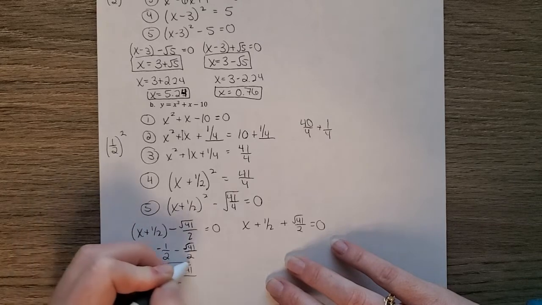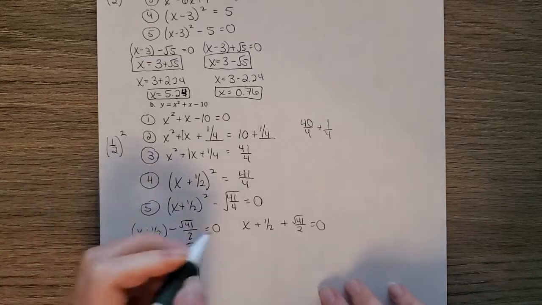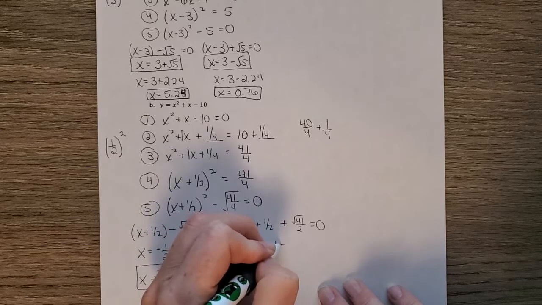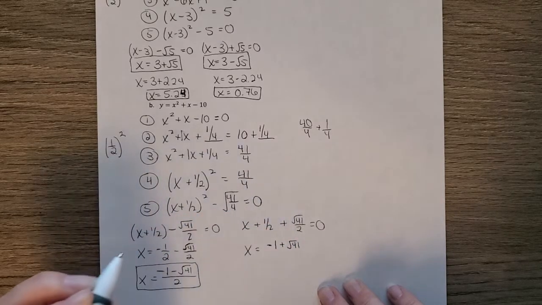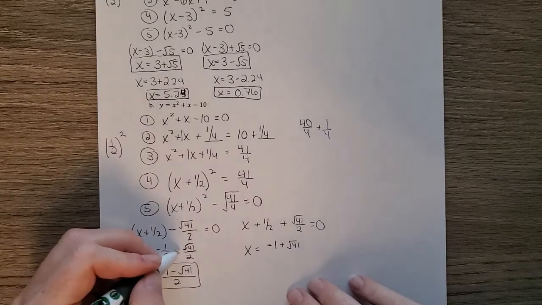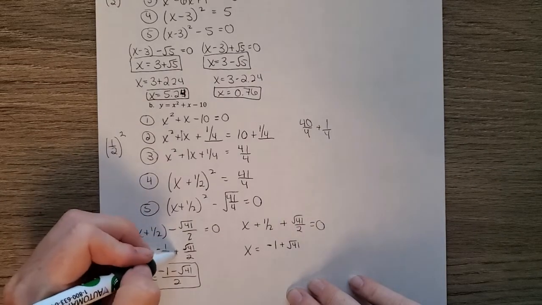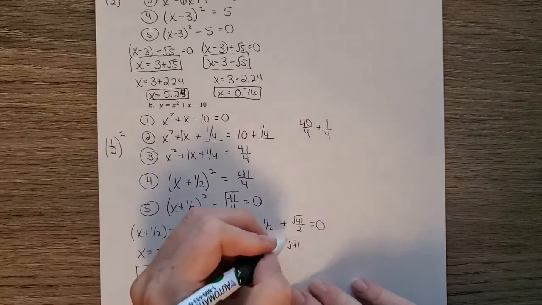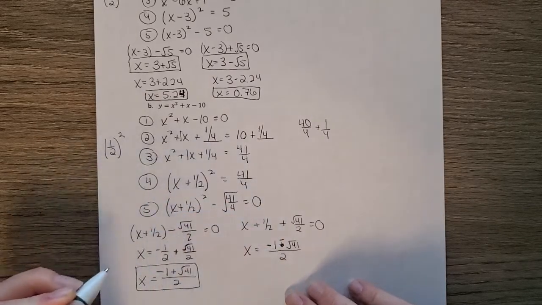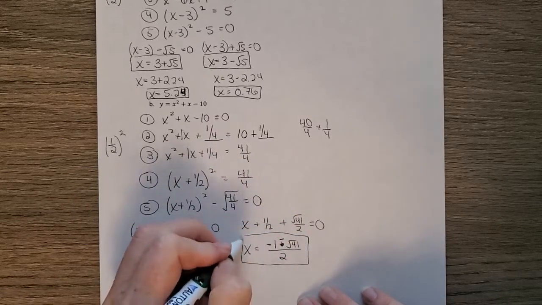So that's the radical form. And then over here, same thing. We move the 1, we get -1 plus the square root of 41. Oh, sorry, it was plus. It was minus, so this should be plus. And this one was positive, so it would become minus the square root of 41 all over 2. And so we have those terms.